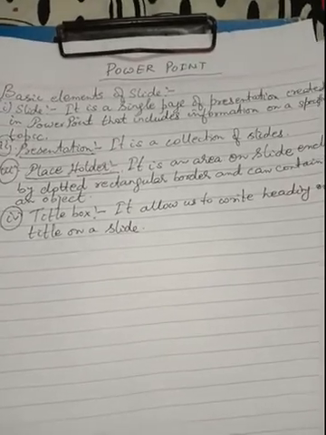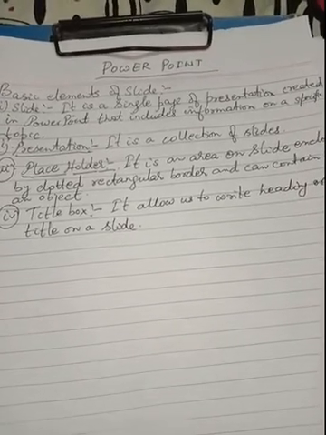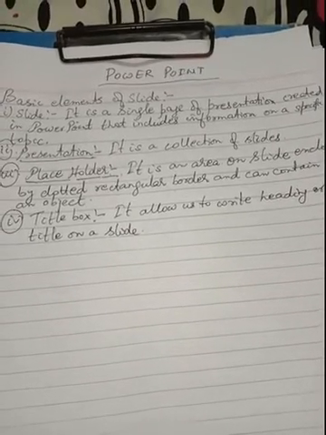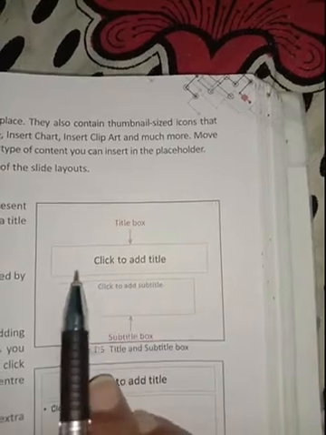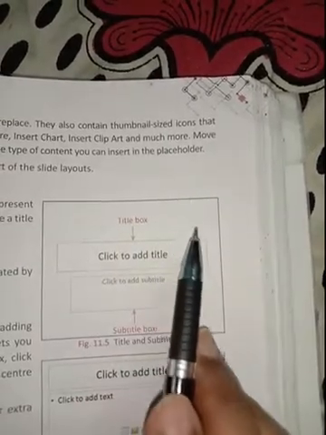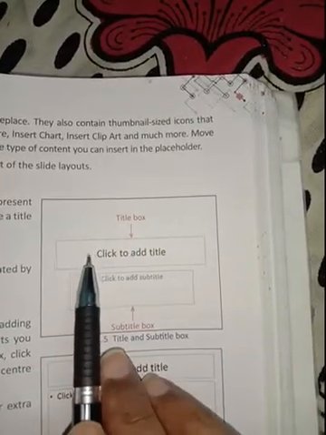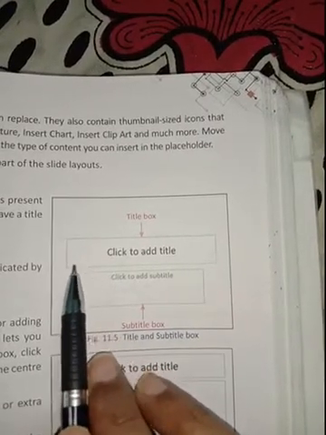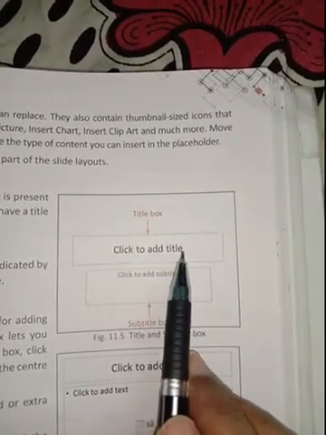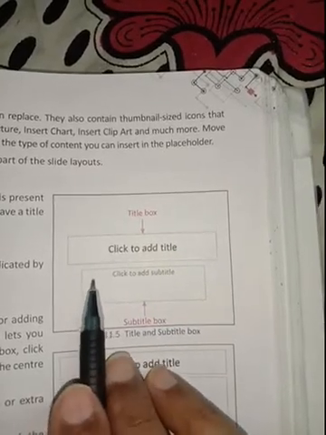I have used the word layout. The layout means the different types of designs of slides. Look over here, the title and the subtitle. This is a particular slide layout, so whenever we click on click to add title, the cursor will appear, and then we can write the title. The subtitle can be written over here.